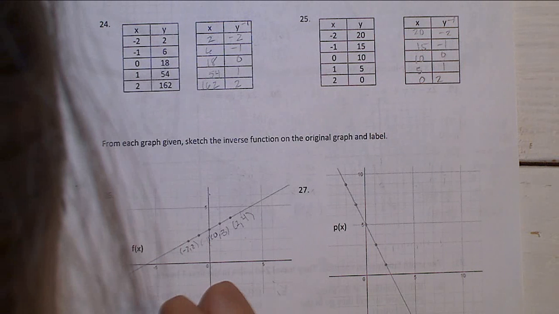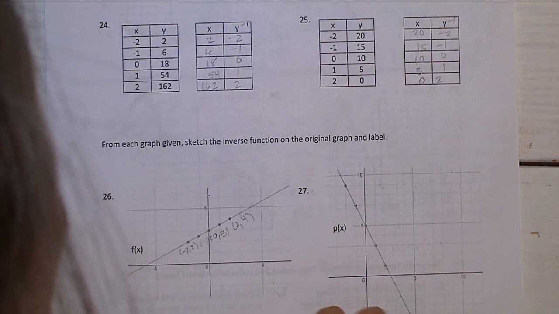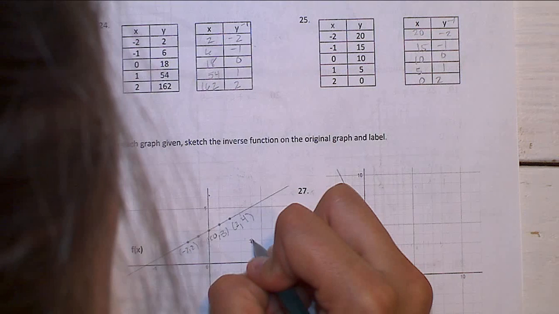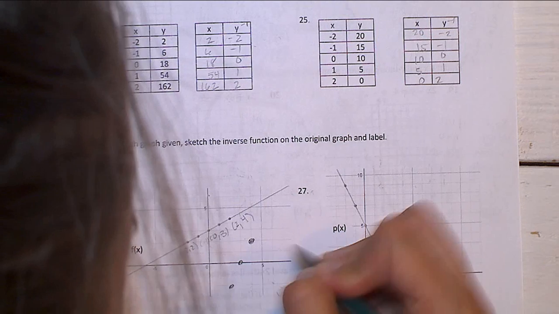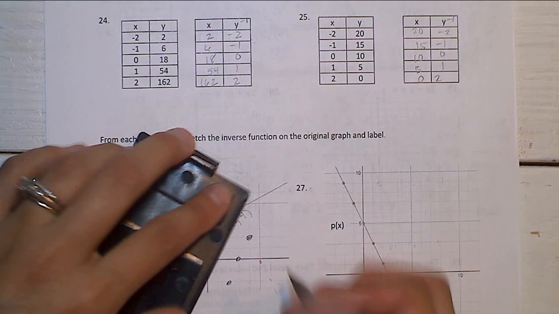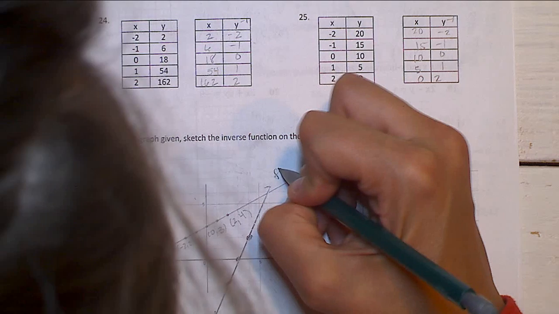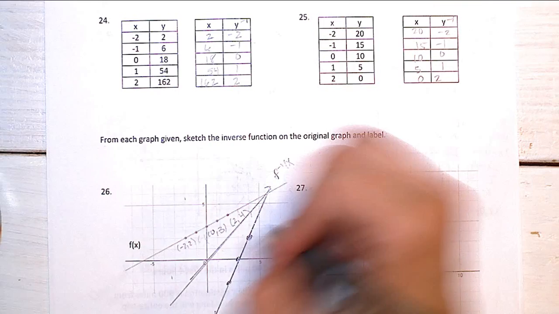I'm going to plot those. So you get the points and then you just switch them. You connect them, and they are the reflection over the line y equals x. So the line y equals x is this line here. So if you fold over on that line, the two lines would line up.